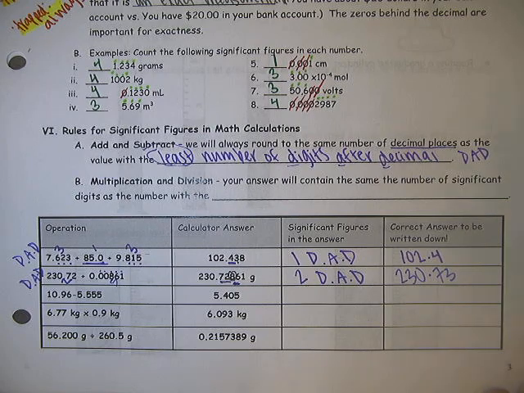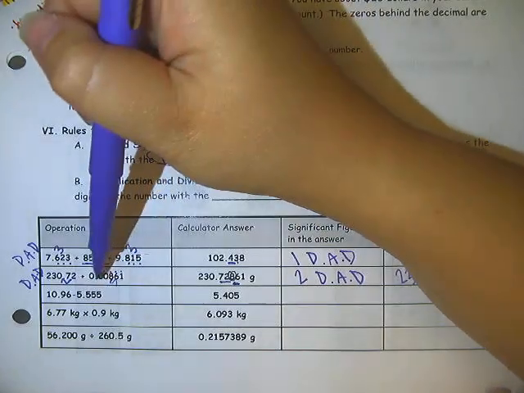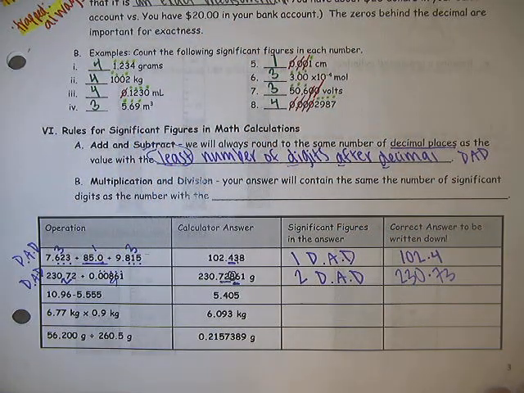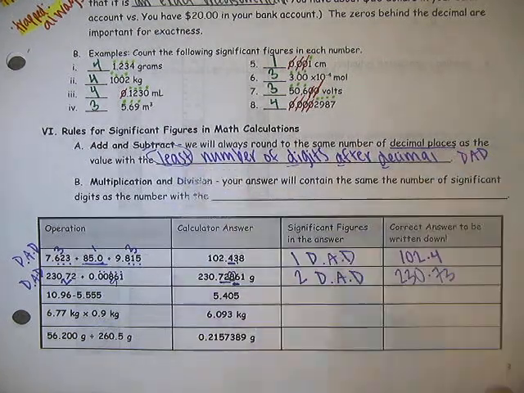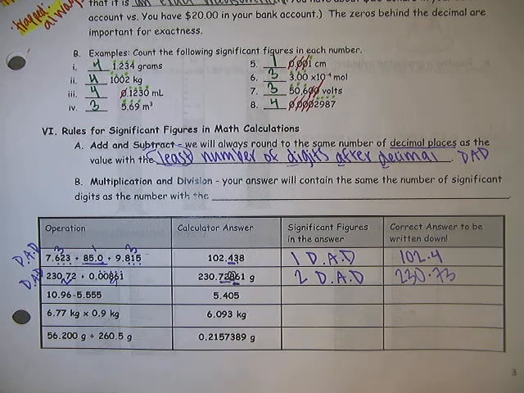So the number of significant figures when you are adding and subtracting is just the digits after the decimal rule. Notice we didn't pay attention at all to the fact that these are leading zeros, they're technically not significant. That doesn't matter because in this example we were adding, so we're following the adding and subtracting rule. Make sense?